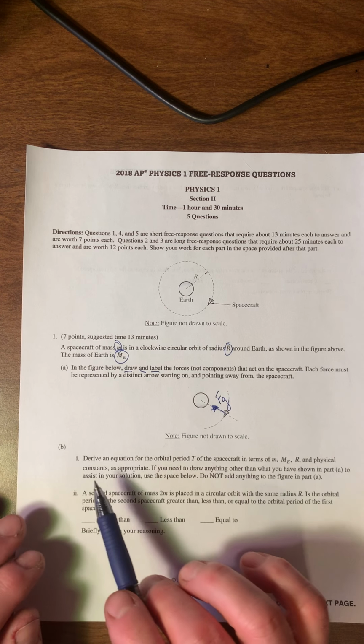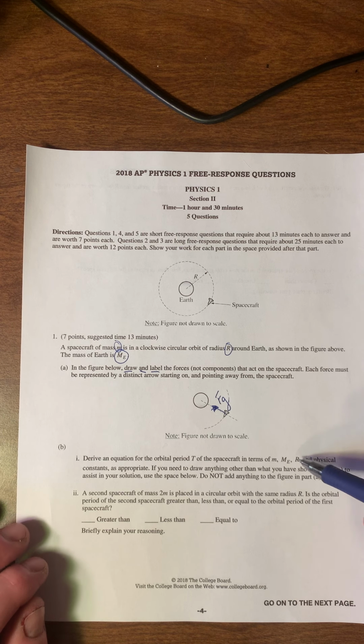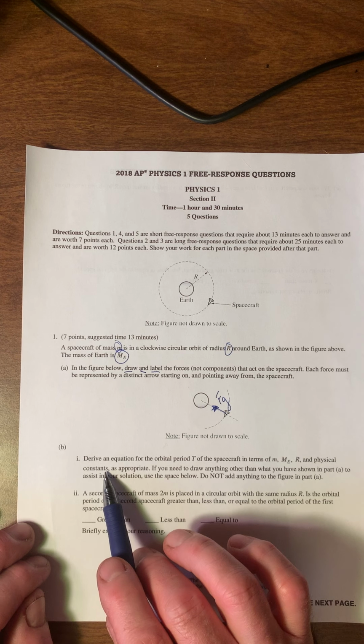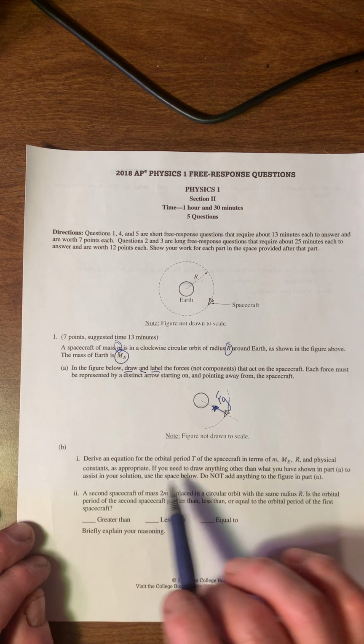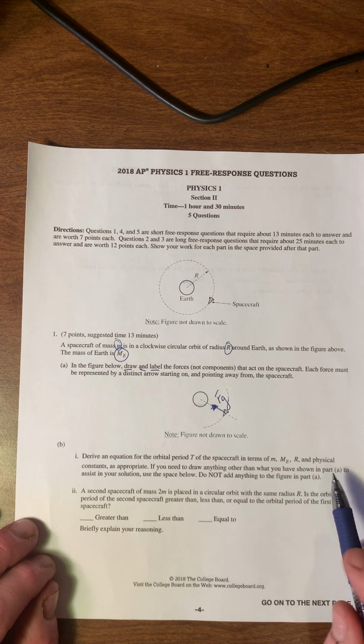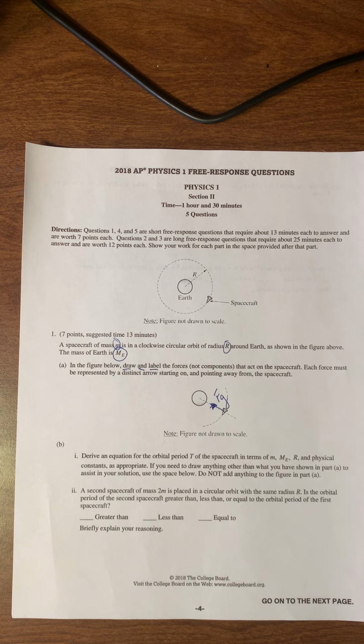All right, derive an equation for the orbital period T of the spacecraft in terms of the allowable terms, and any physical constants, like big G for the gravitational constant, as appropriate. If you need to draw anything other than that, they don't want you to add anything to that drawing up there. So let me get a piece of paper.